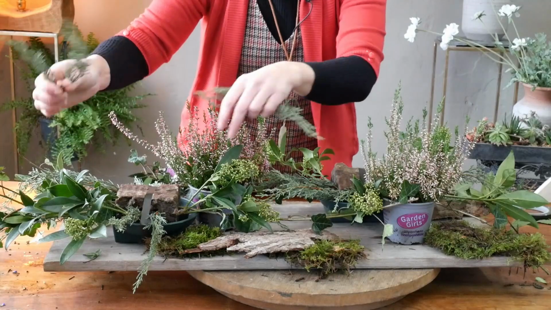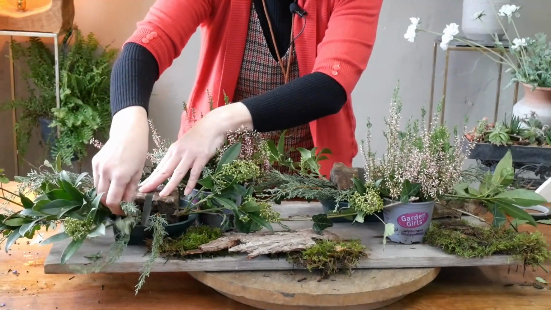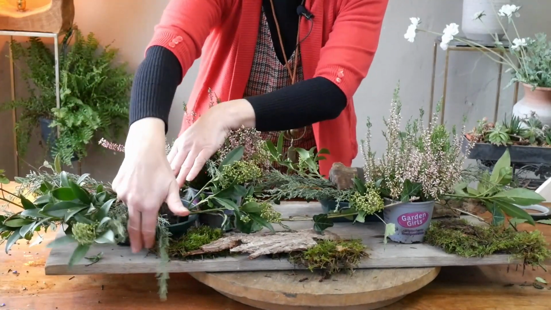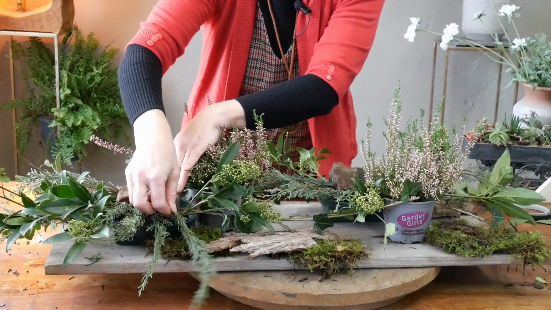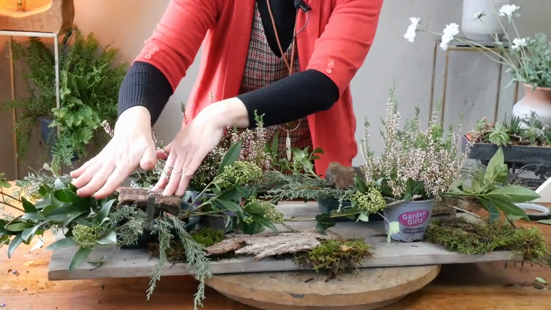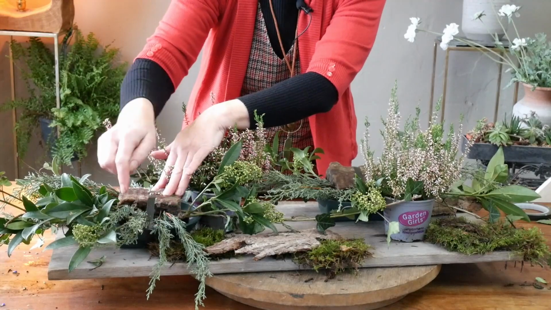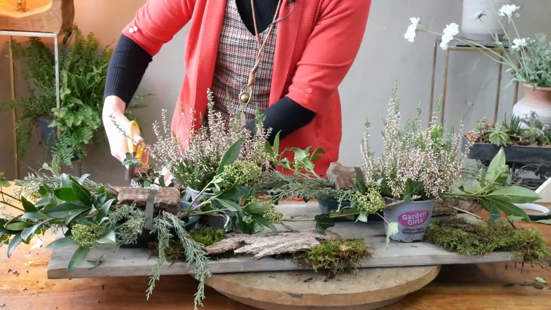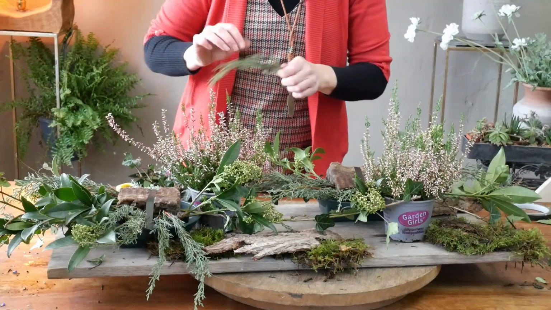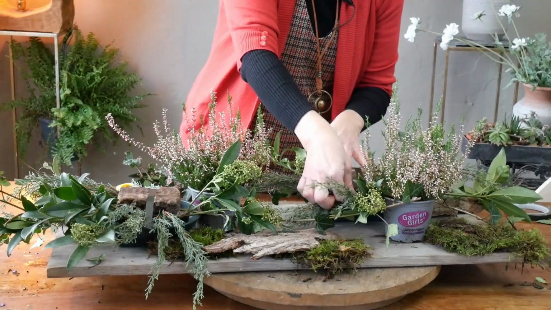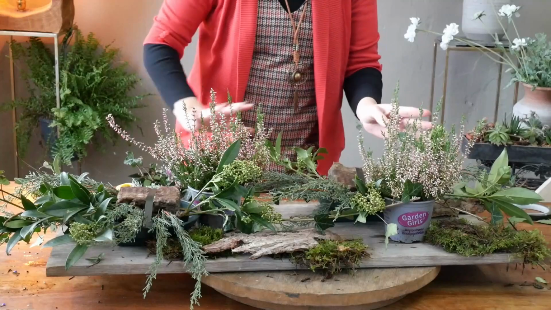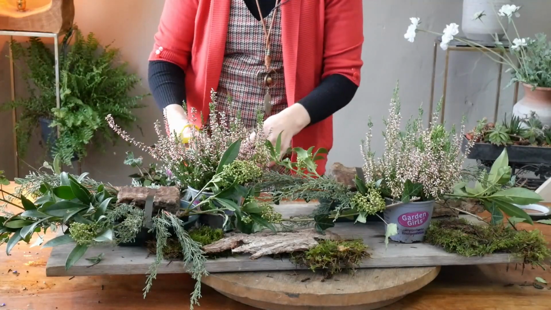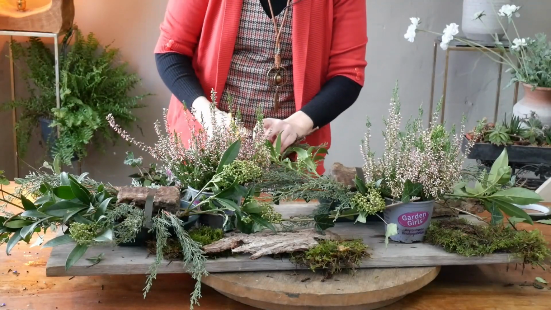So at the moment I'm just working on trying to cover my plastic dish, and again, if we can still see it at the end, I can add some moss in there. I'm trying to consider textures alongside one another. So we've got this very rough texture of the conifer against the flat dark green colour of the Skimmia. And I'm trying to do that all the way around until I don't have any of this lovely textured foliage left.